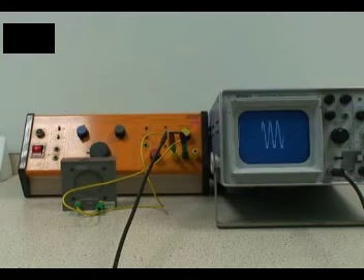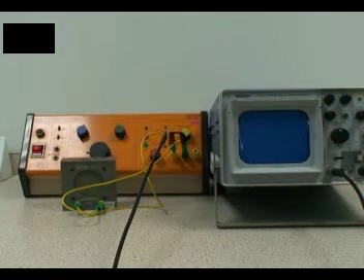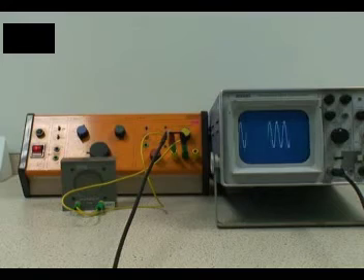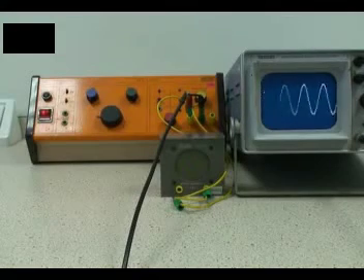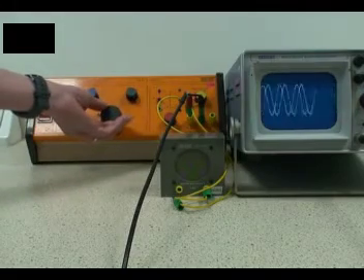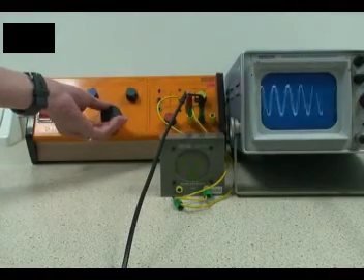Here's my loudspeaker connected as well as the oscilloscope, and what we're going to do is look at the controls I mentioned one by one and see the effect that they have on the output of the signal generator. First off, we're going to look at the frequency control. Now watch the oscilloscope screen as I turn up the frequency.